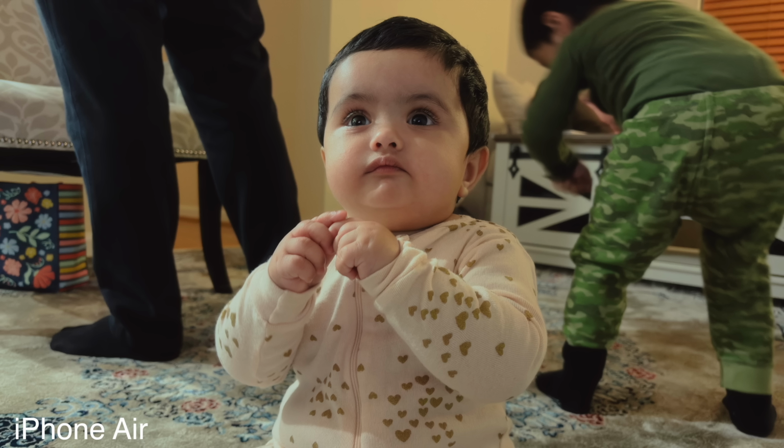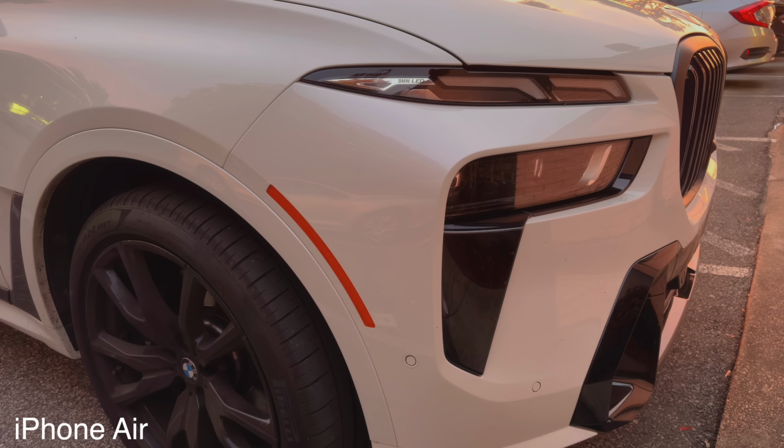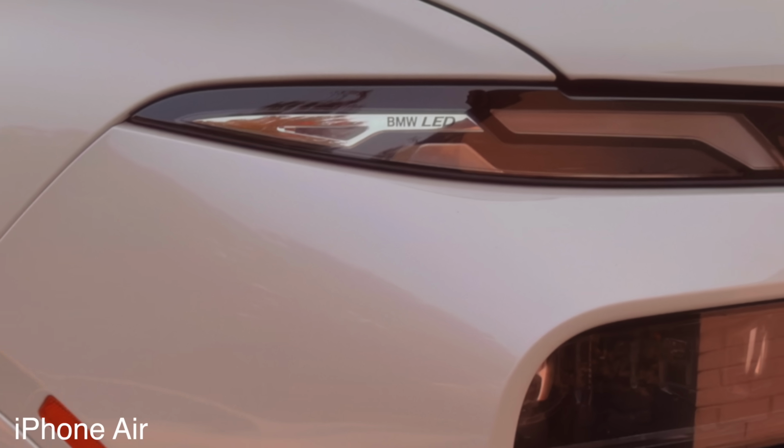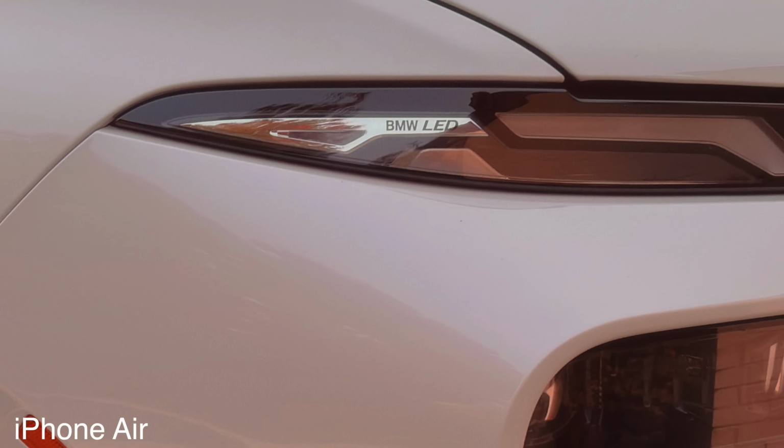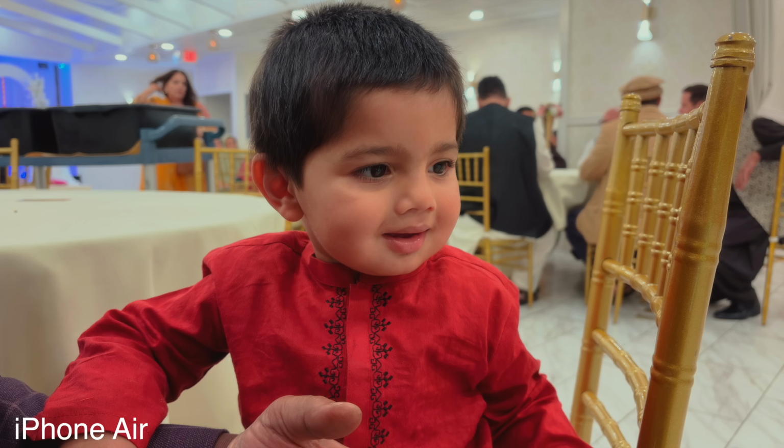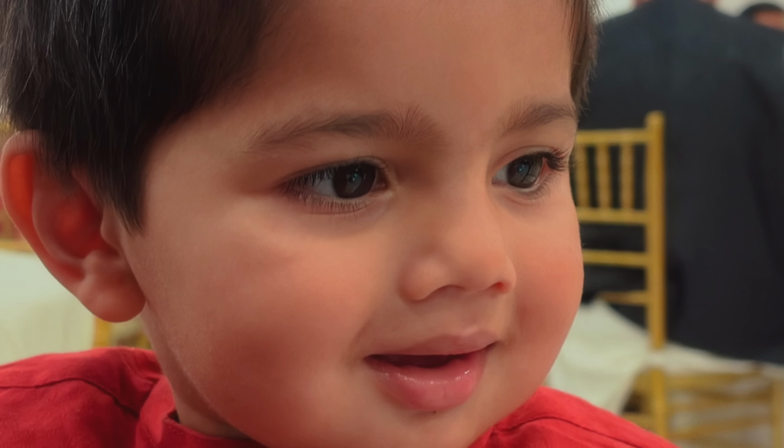Now, overall, the camera system of the iPhone Air is more superior. That is just fact. And if you are looking for the best camera, the best single camera, then the iPhone Air is going to be your answer. So now I want to move to battery and efficiency with both of these devices.